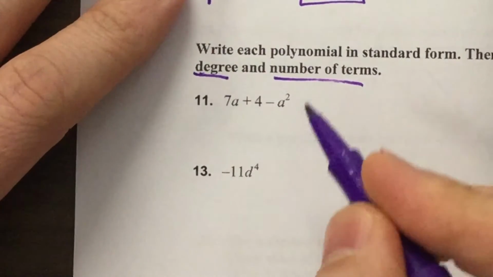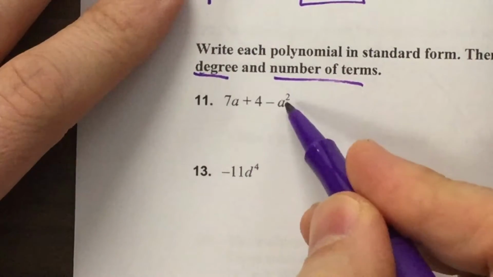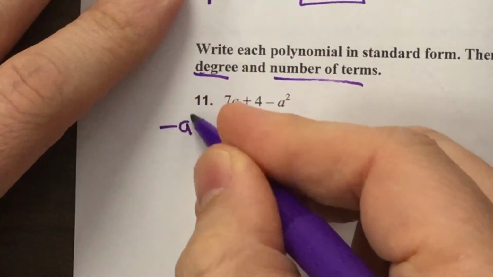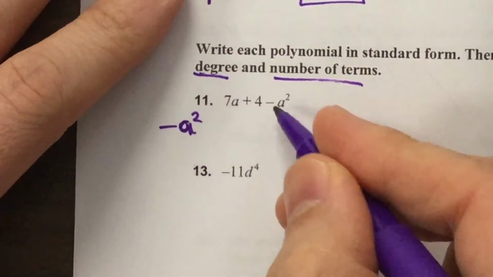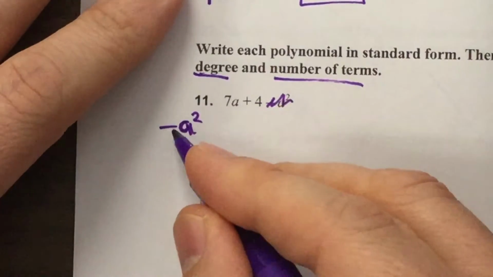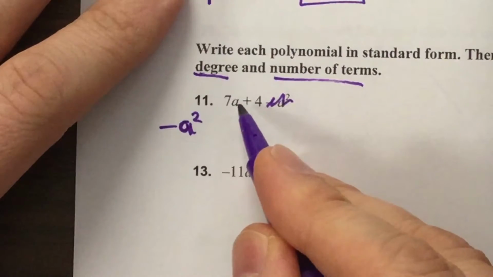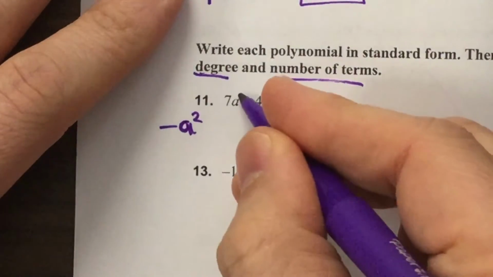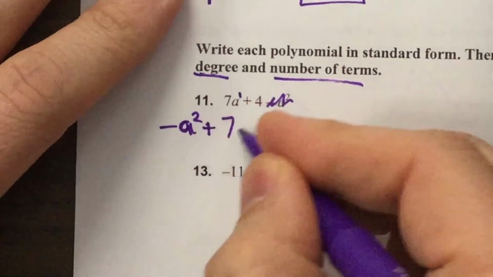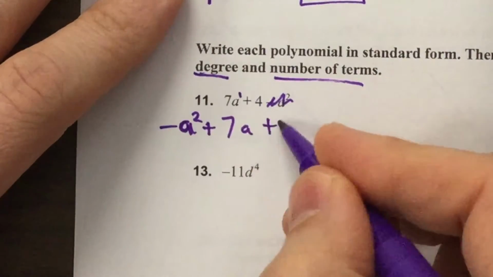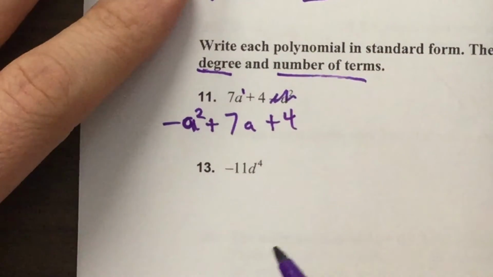Okay? So my largest exponent here is this 2 here. So I have negative a to the second power. That's my first term. Okay, and remember the negative sign's part of it. The next one would be the 7a, because I have an a again. It's got a smaller exponent of 1. So I put plus 7a. My last term will be the plus 4. That's the one that has no variables at all.